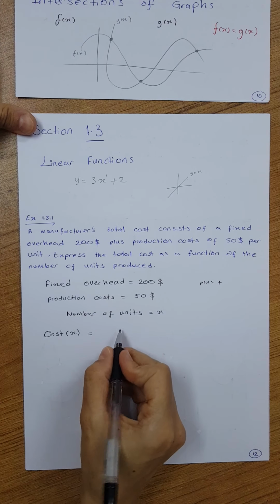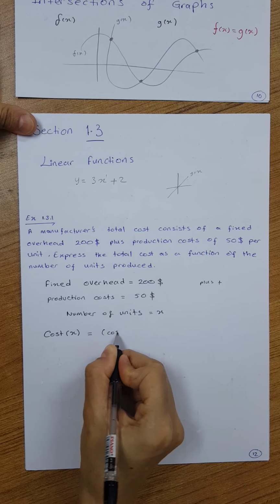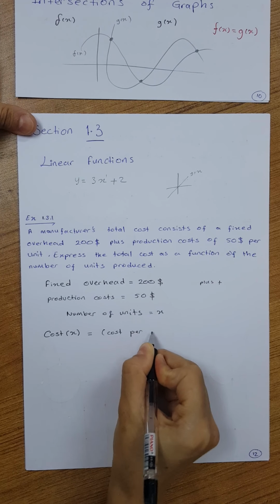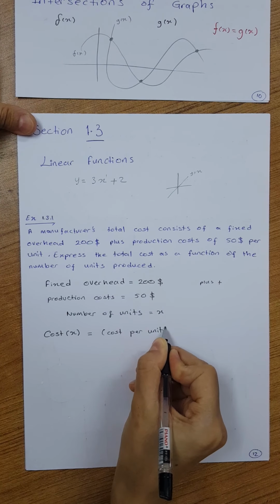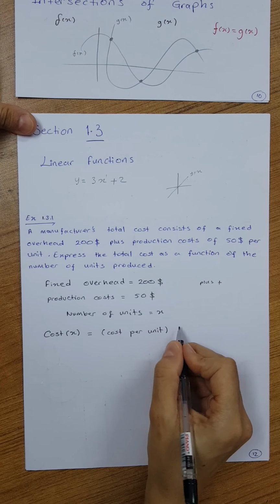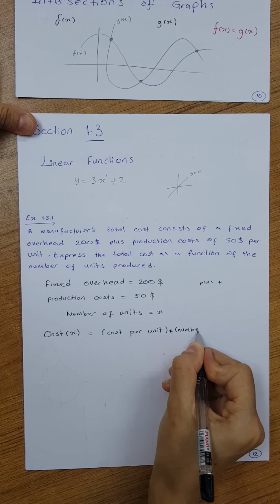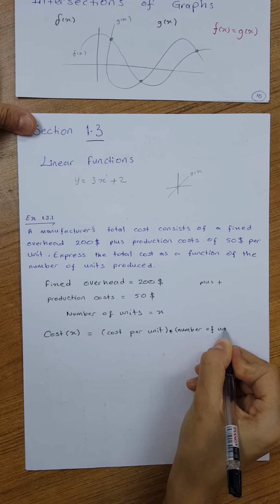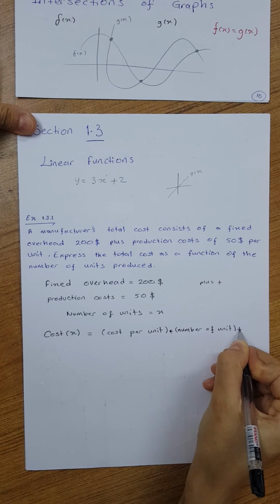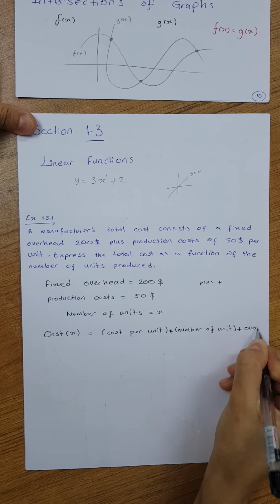Cost per unit multiplied to number of units plus the overhead.